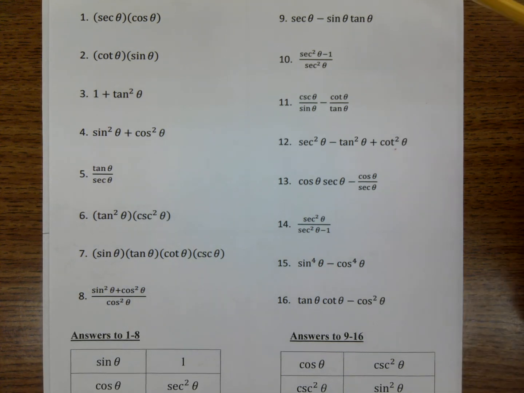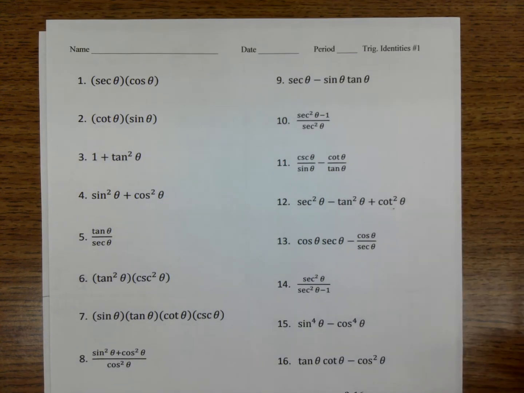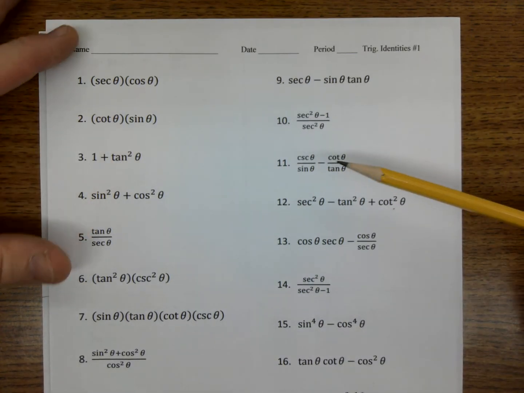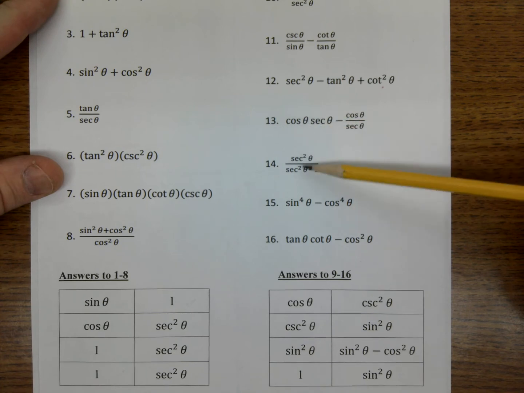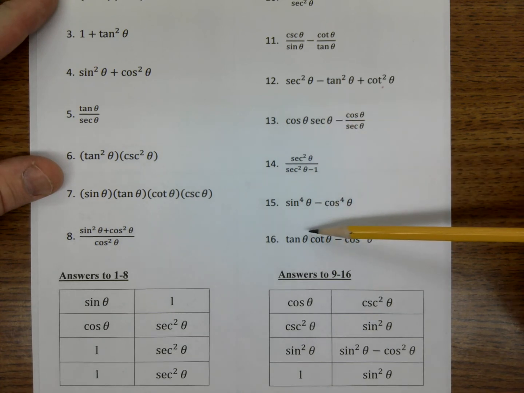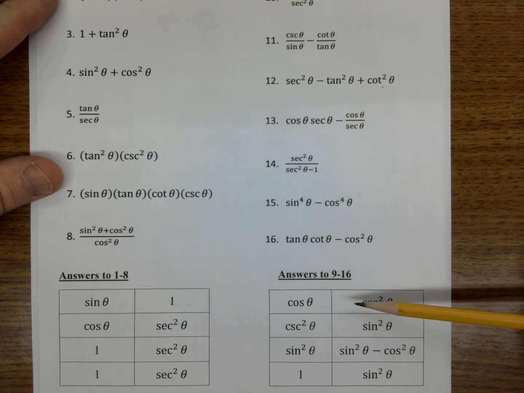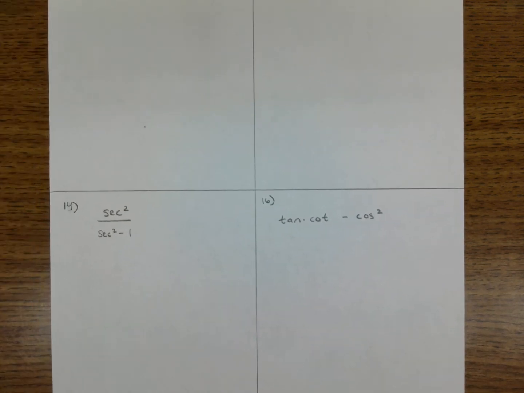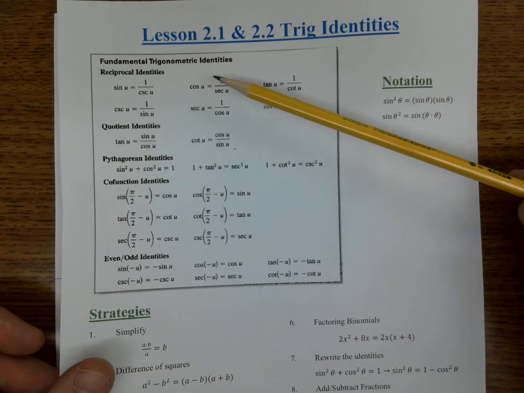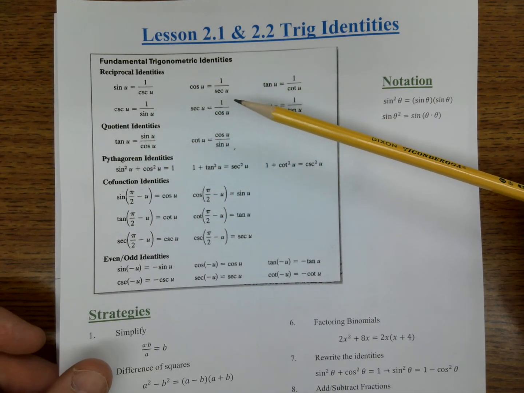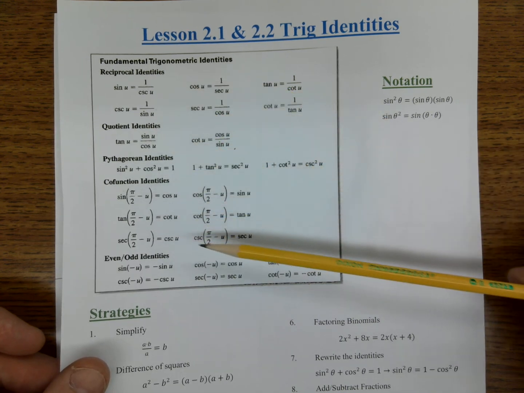I wanted to give you some help on this worksheet that we've been doing for the last couple days. I'm going to do problems 13, 14, 15, and 16 down here with you. All of the answers again are in these boxes down here. So, all right, here we go. You're going to want to have your reference sheet handy because everything you need to know is in this top box up here. We just have to take these identities and use them to simplify.